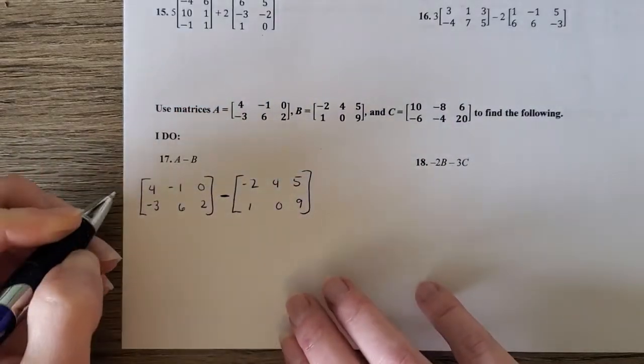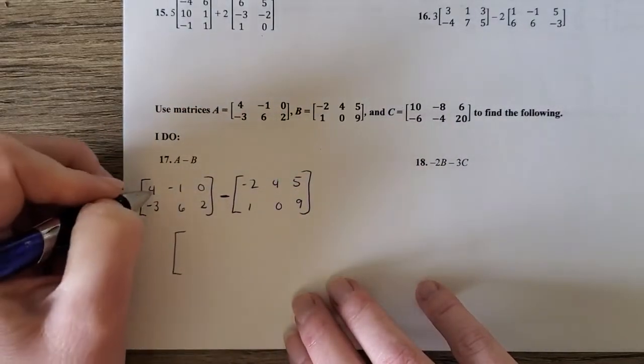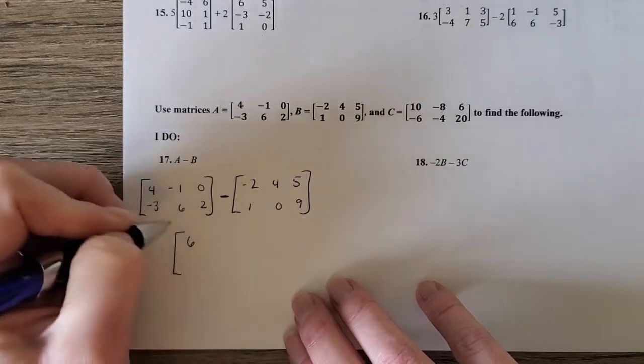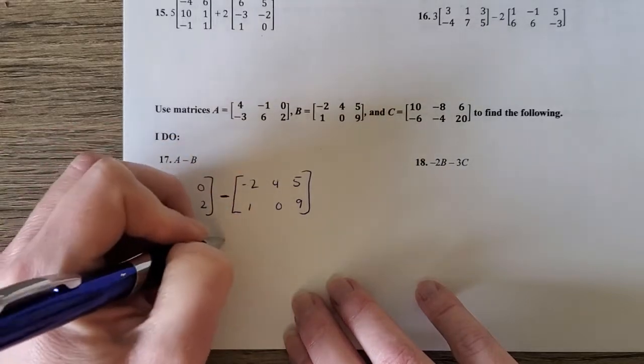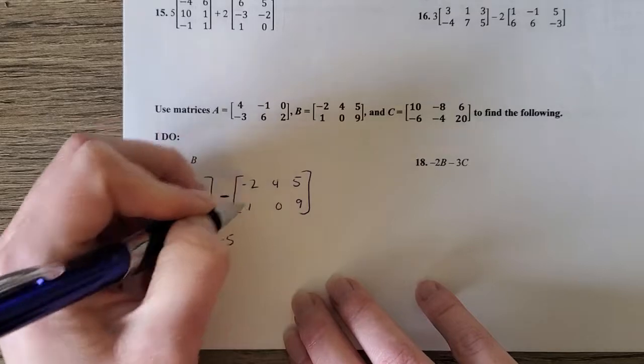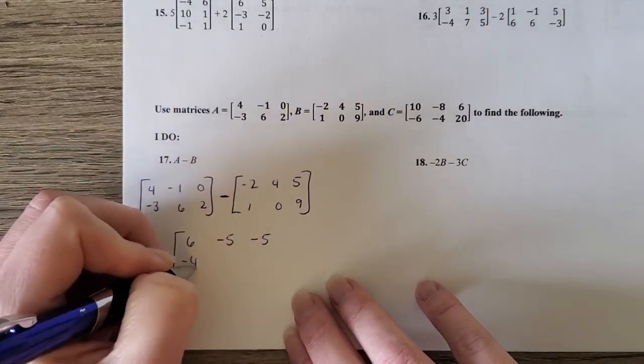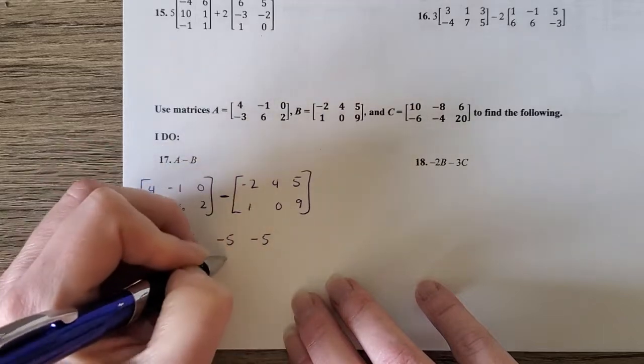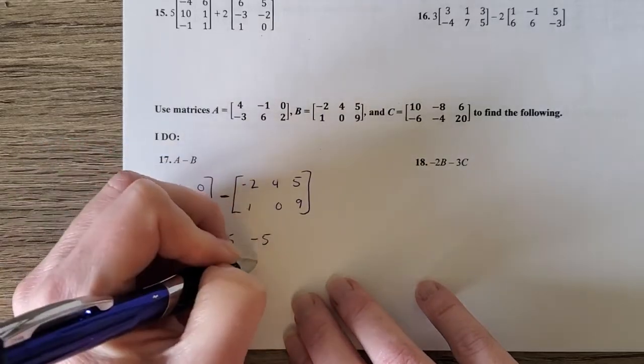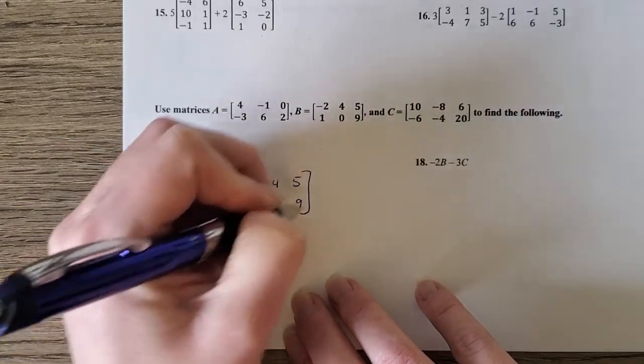And then it says to subtract them, so I'm going to subtract. 4 minus negative 2 is 6. Negative 1 minus 4 is negative 5. 0 minus 5 is negative 5. Negative 3 minus 1 is negative 4. 6 minus 0 is 6. And 2 minus 9 is negative 7.